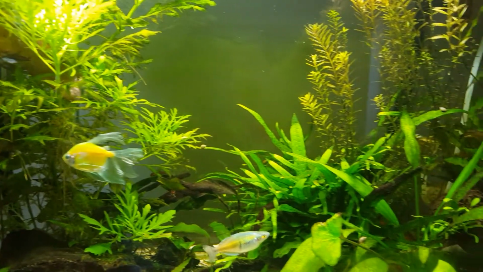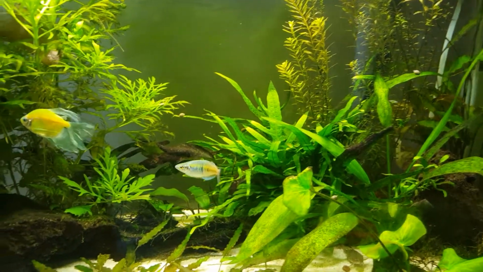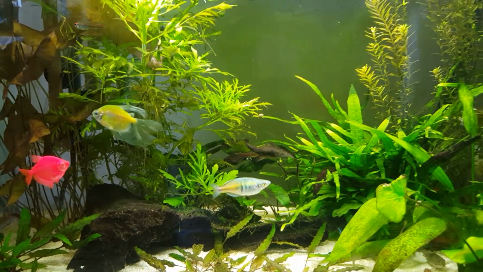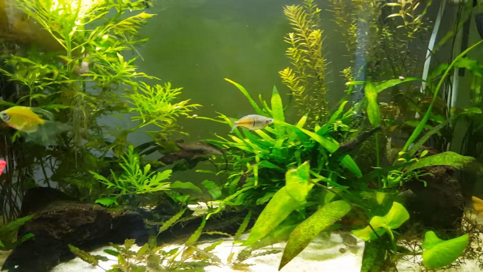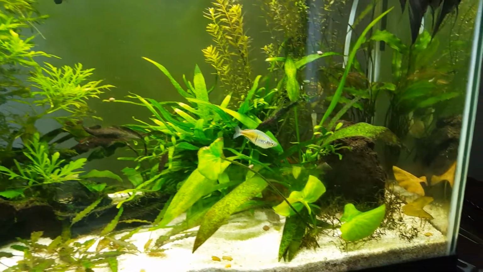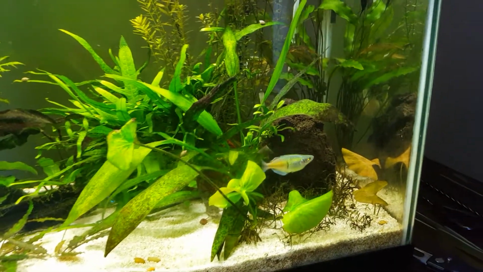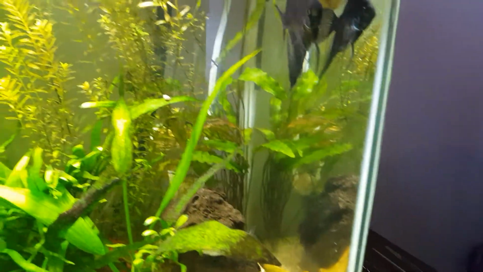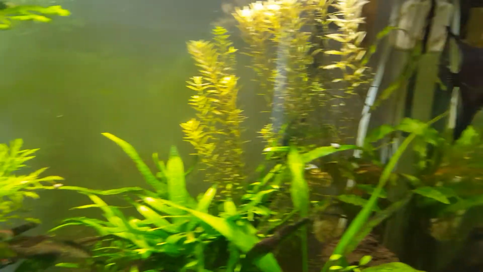That oxygen enriches the tank for the fish. So you can see how a healthy planted tank helps with the overall water chemistry for your fish. They're happy in the environment. It's well oxygenated.